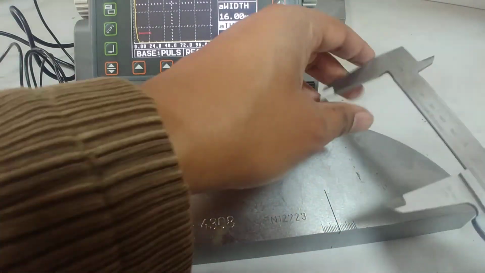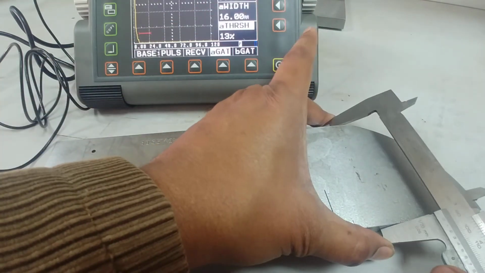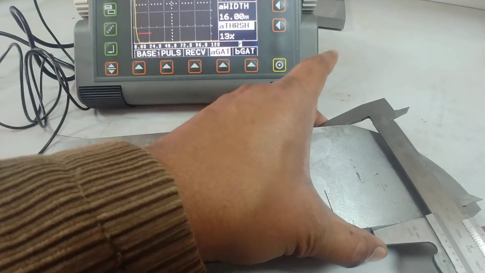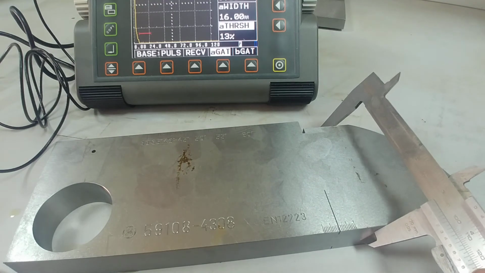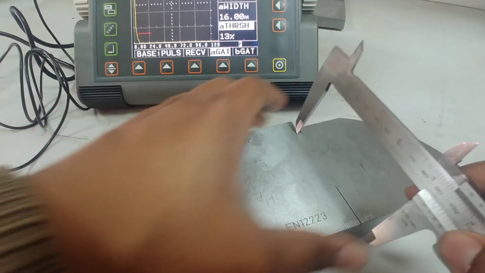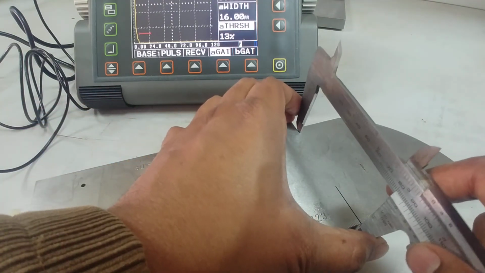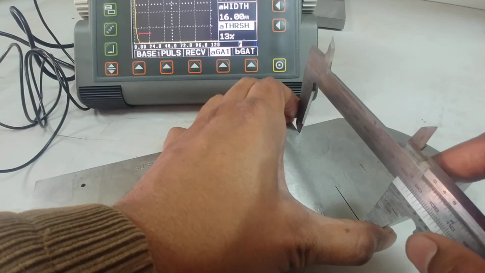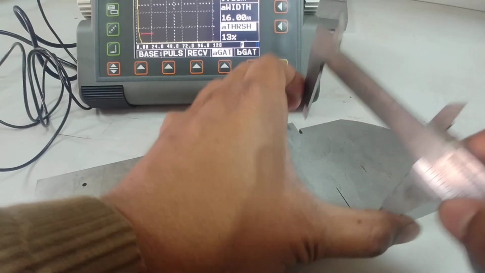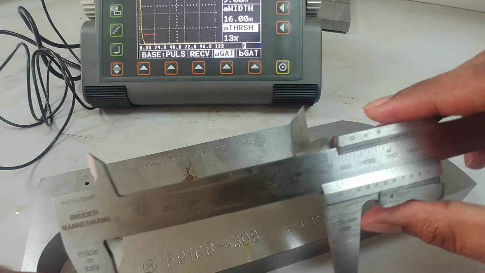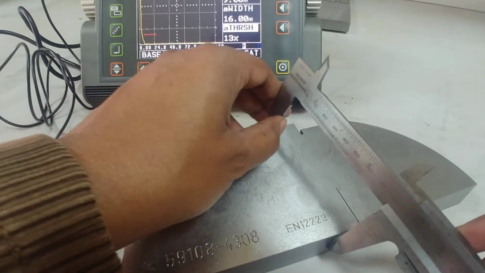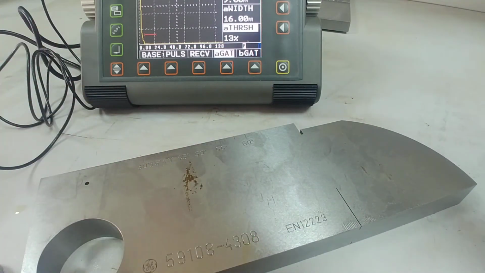If I measure this length, it comes as 91 mm. If I go for the smallest notch, the distance is 85, and the biggest one is 100, that we already know.